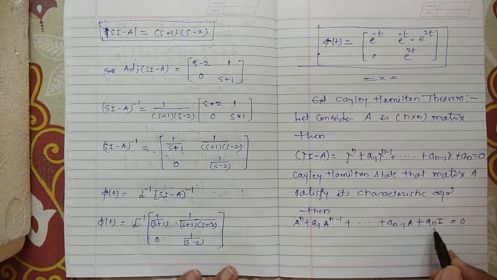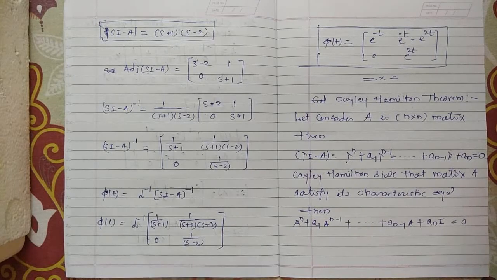So this constant we have converted into matrix form by multiplying it with I.